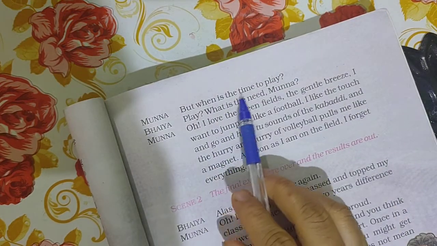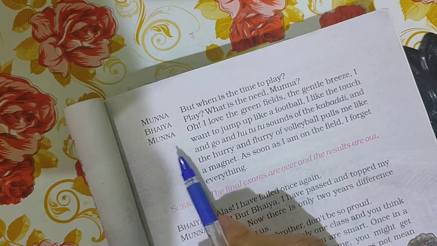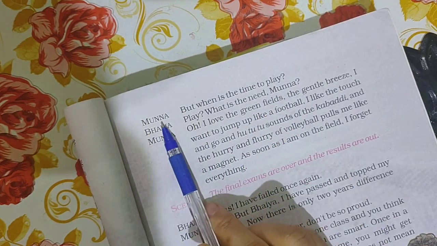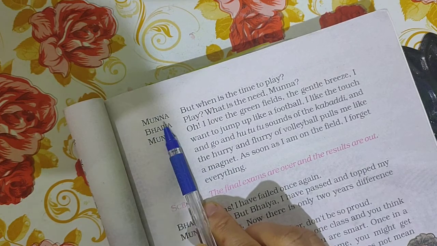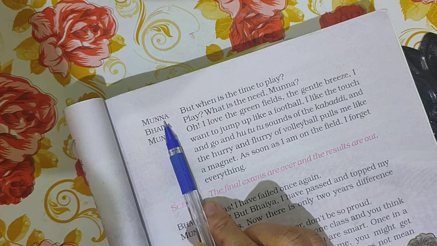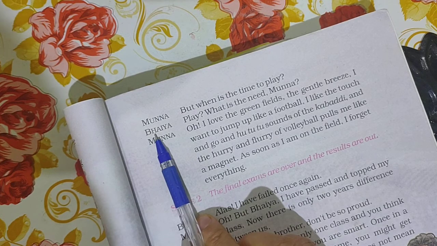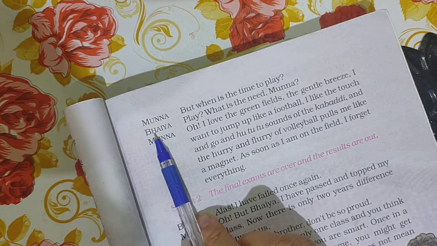Munna, but when is the time to play? Bhaiya, play? What is the need, Munna? Now what happens when Munna sees the timetable which Bhaiya has made for him? He says that there is no time to play. So he asks Bhaiya, Bhaiya, when is the time to play in this timetable? Bhaiya says, play, what is the need of playing in the timetable?